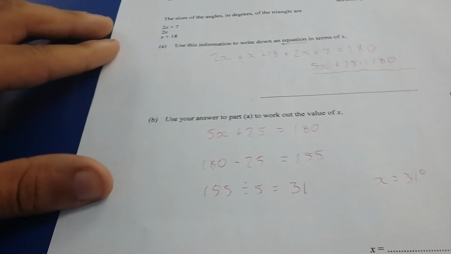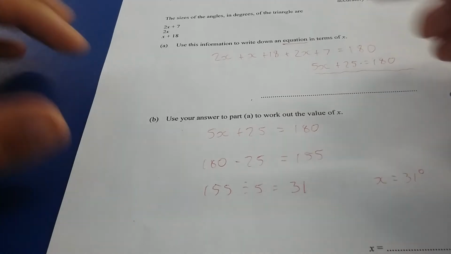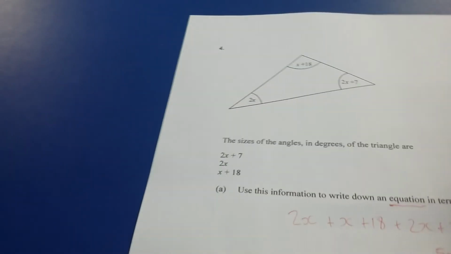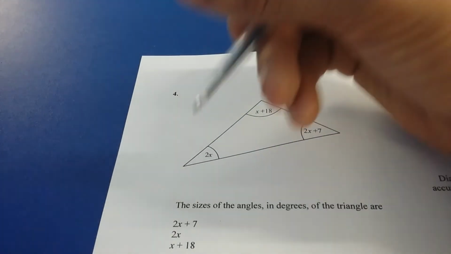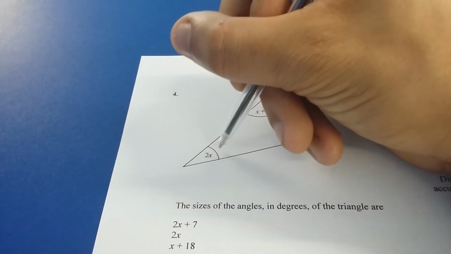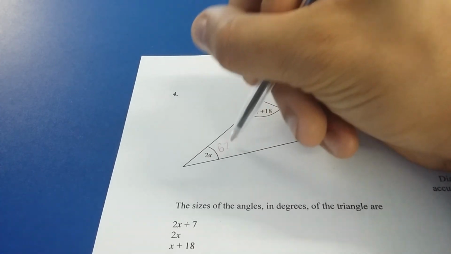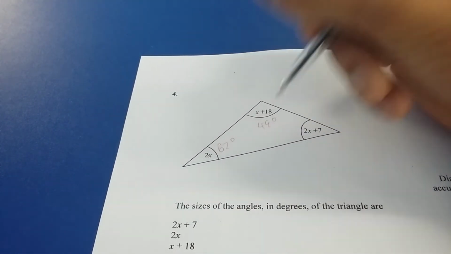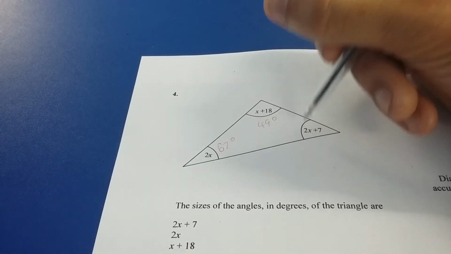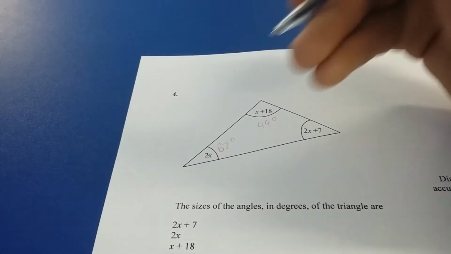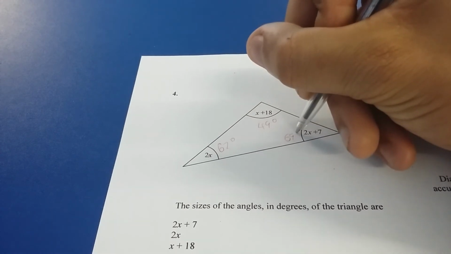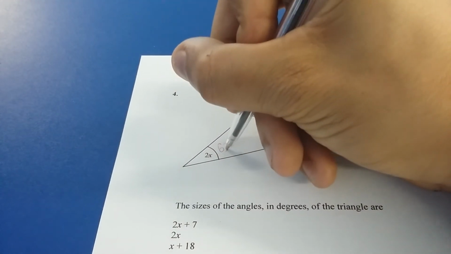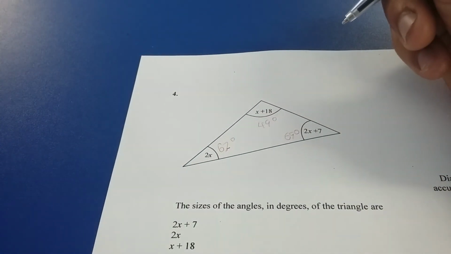Now, I can check this either by putting it back into my equation, but I can also check it by substituting it into the angles here. So 2x, 2 times 31 is 62. 31 add 18 is 49. 2x plus 7, well 2x is 62, 62 add 7 is 69. If these all add up to 180, then we know that x has to be 31.